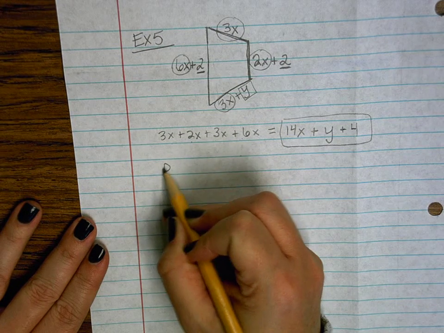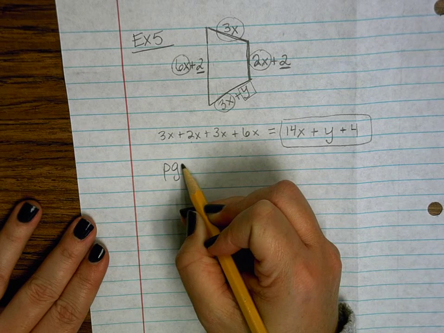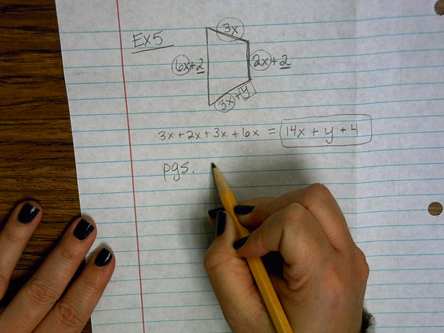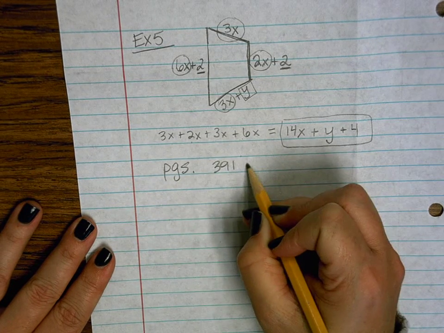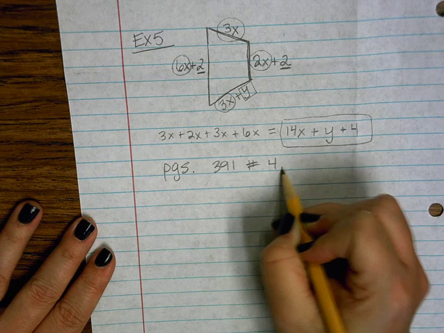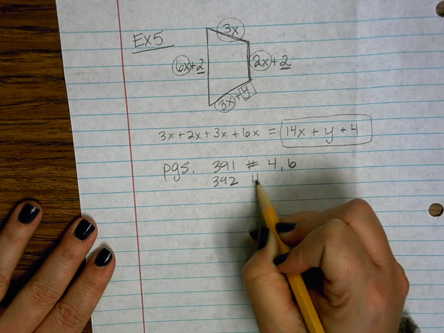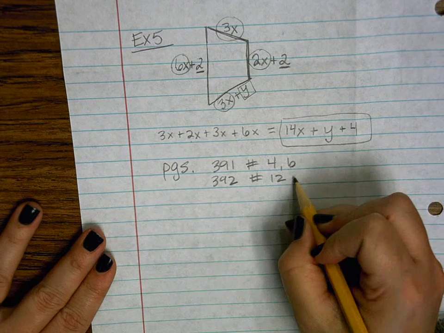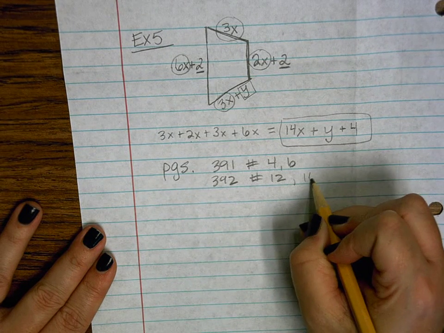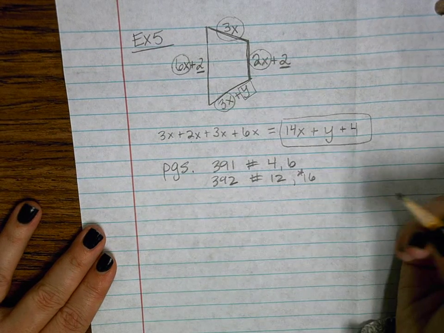So I'll write down the page numbers. You guys might want to write these down because they're kind of all over the place. But it's 391, 4 and 6, 392, 12. You can try 16. I'll put a star by it because I don't know if you'll know how to do it yet, but you could try it.